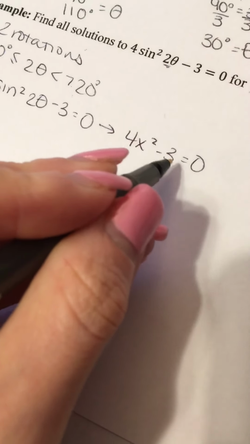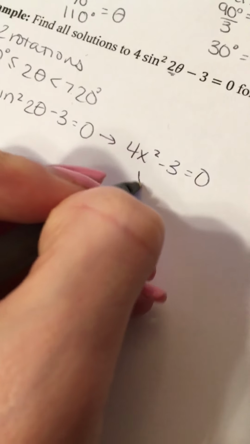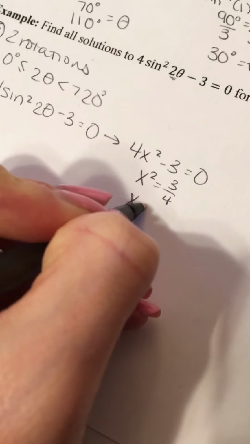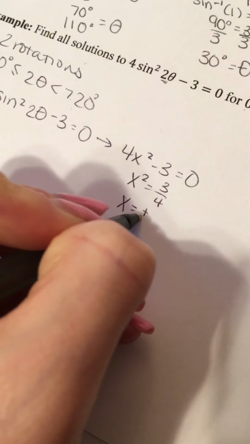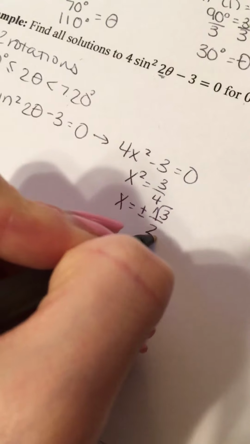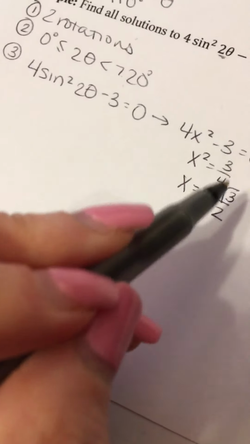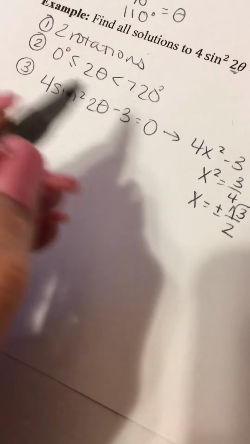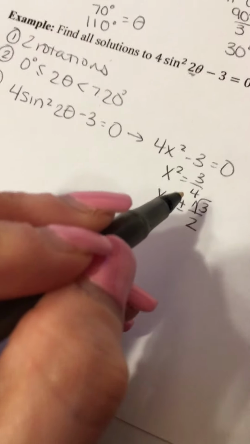If I gave you 4x squared minus 3, hopefully you would get x squared by itself by saying x squared is equal to 3/4. And you would say, okay, I'm going to take the square root of both sides, and I'm going to put plus or minus, because when I take the square root, I'd get plus or minus root 3 over 2. That's the same answer we're going to get here. Sorry, I got really excited about that. But this is the same exact answer we're going to get here when we solve this. So don't get intimidated by the stuff, all right? The stuff gets solved the same way that regular algebra does, just looks a little bit fancier.